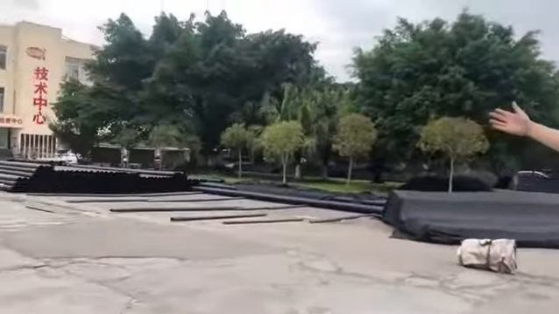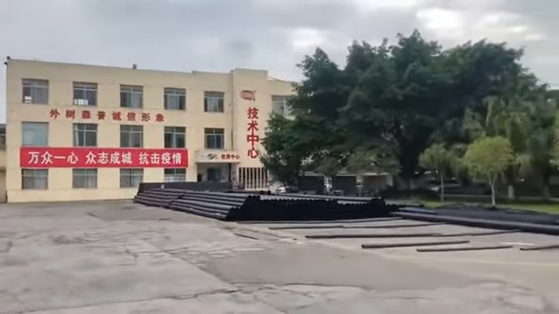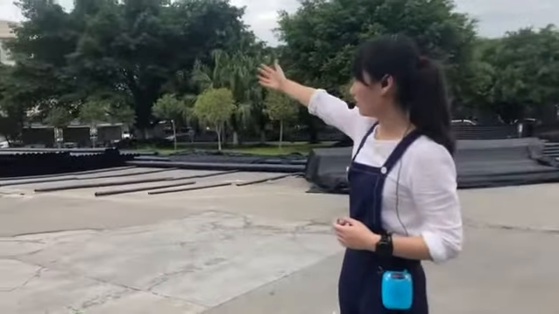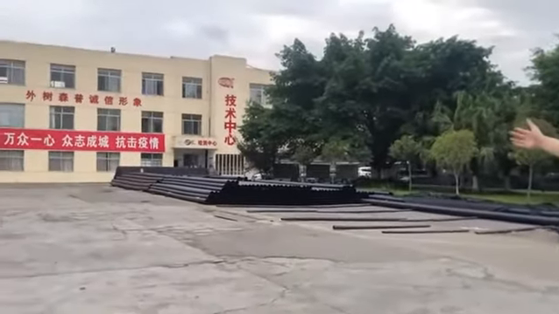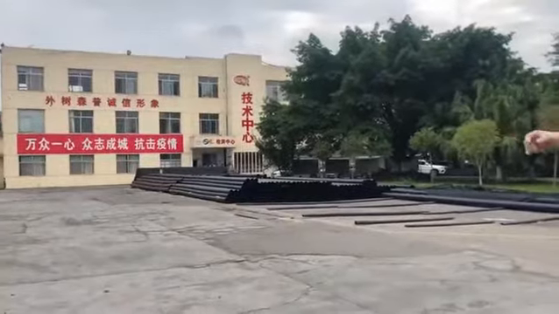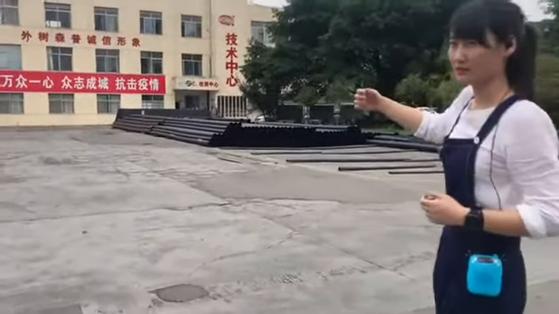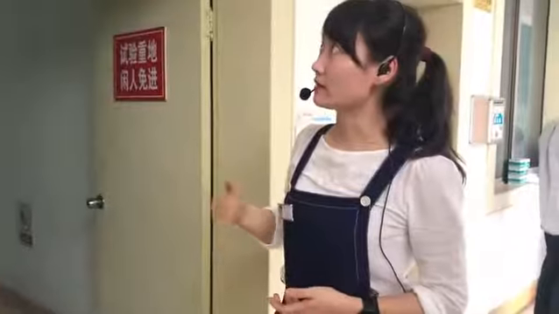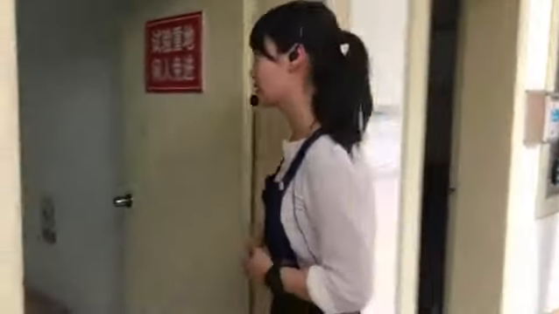And that building is our technical center. Our national accreditation laboratory is also located there. So now let's take a close look at it. Hi everyone. For less than 10 minutes, I will give you a brief introduction about our physical laboratory and also the comprehensive laboratory. Now, first of all, let's take a look at our physical laboratory.